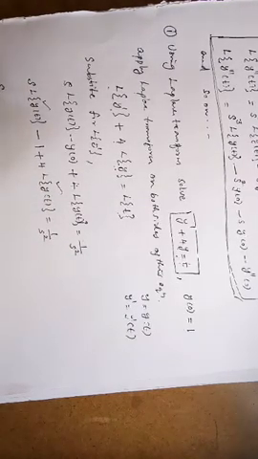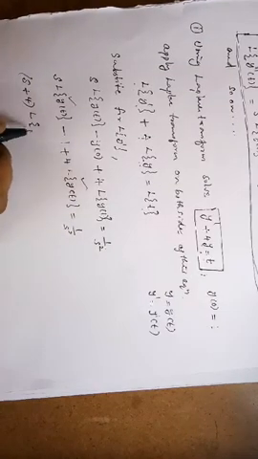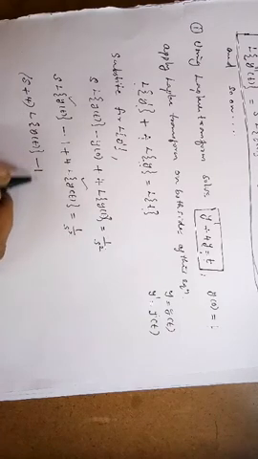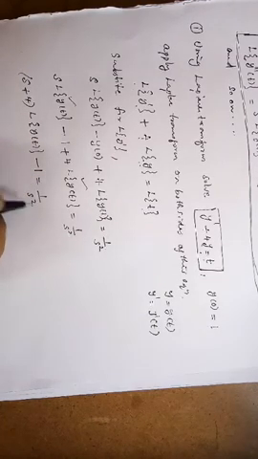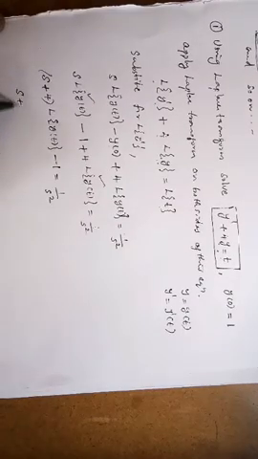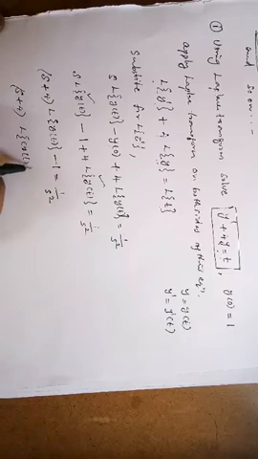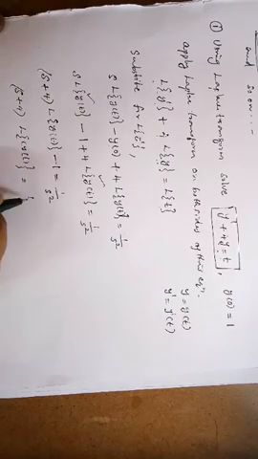So club the terms, we get (s+4) times the Laplace transform of y(t) minus 1 equal to 1/s². So (s+4) times the Laplace transform of y(t) equals 1/s² + 1.